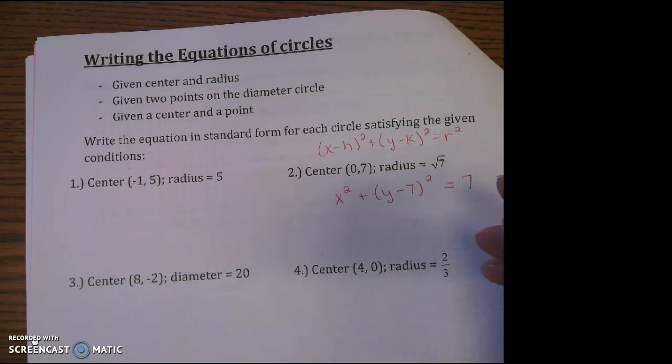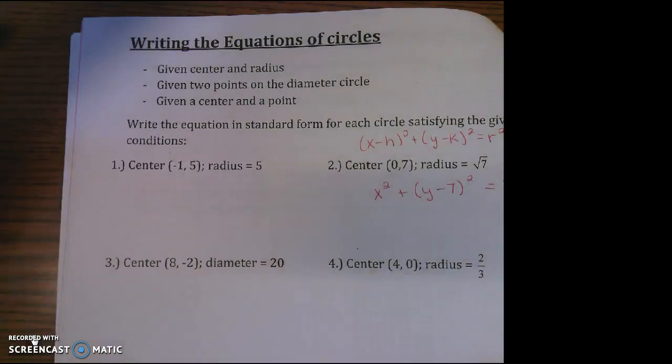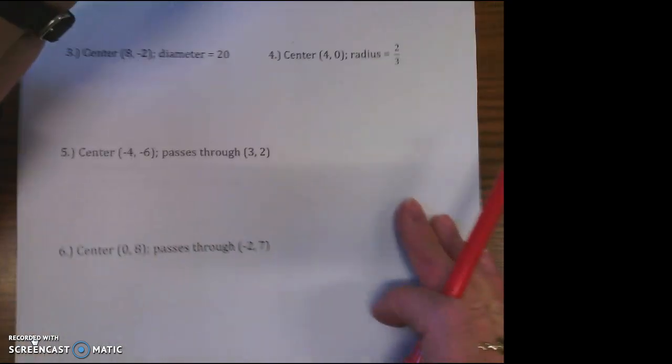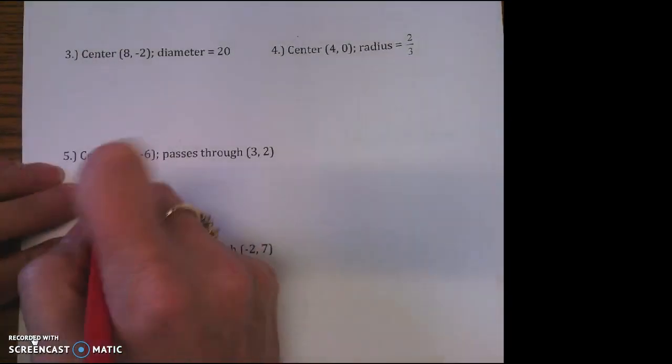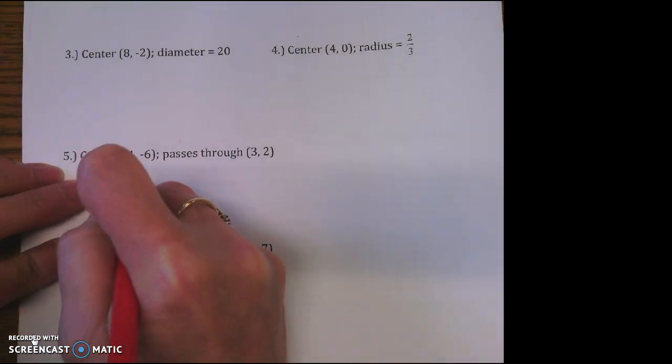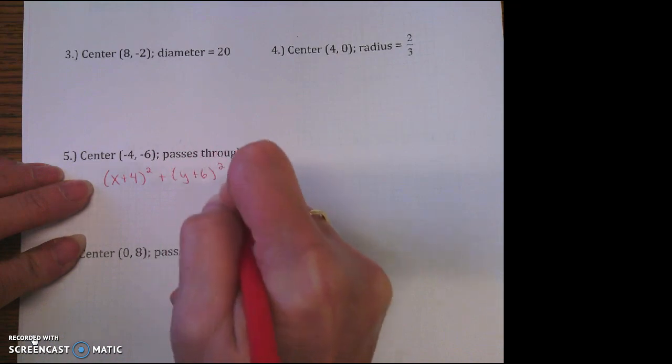So it's very easy. All right, so you can go ahead and do 1, 3, and 4. Be careful. I'm giving you the diameter. Trick question. And then I'm going to do 5 with you. So we have the center. So I know this is a circle. So I'm going to go ahead and substitute these values into my equation.